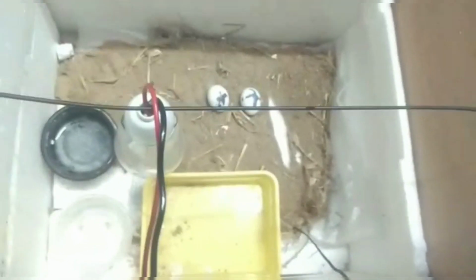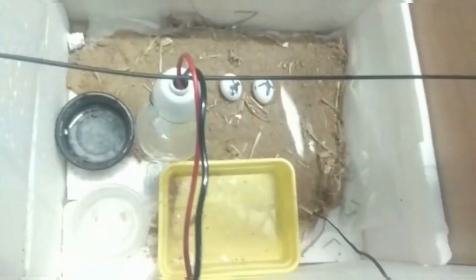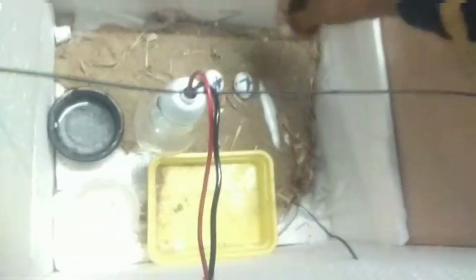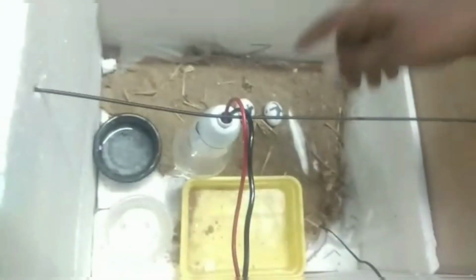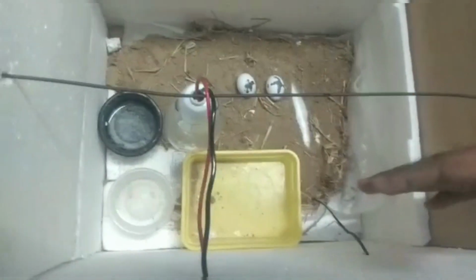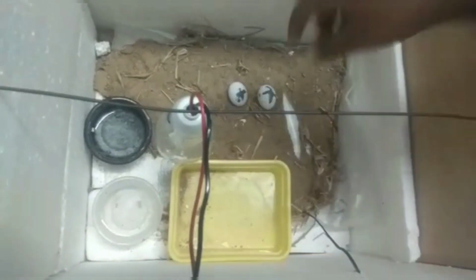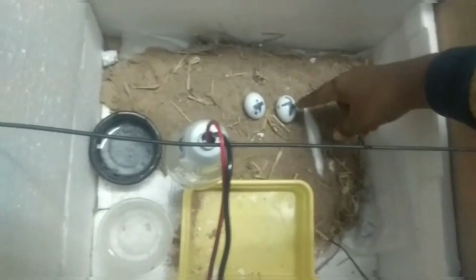After placing a bowl, I placed some sand. I used sand because this sand will not let the eggs roll out. So for this reason only I have added sand. After that we should have some mark on our eggs.